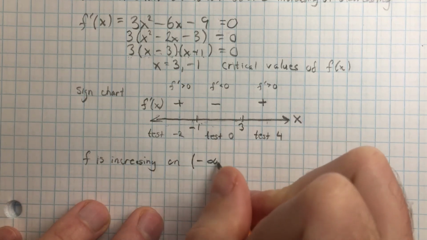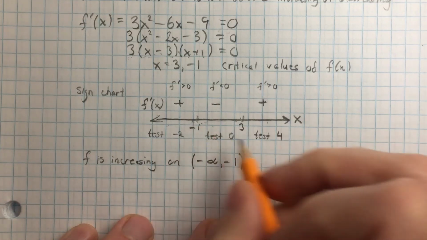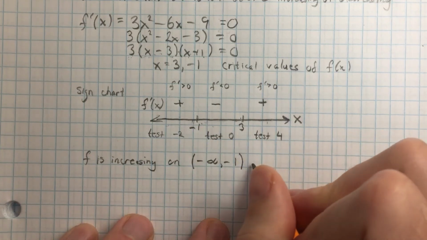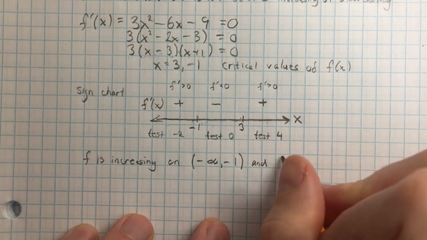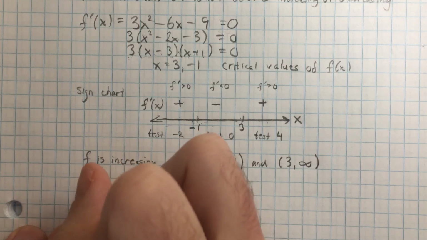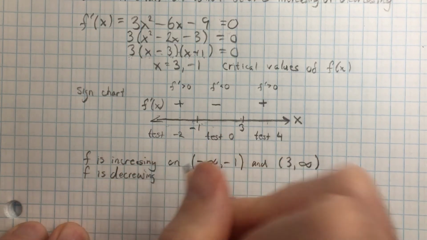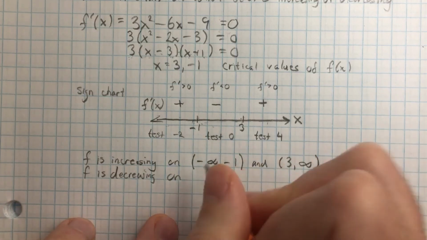Negative infinity up until negative 1. We do not say it's increasing at negative 1 itself. We do not include the endpoints of these intervals. And 3 to infinity. F is decreasing on the middle interval of negative 1 to 3.